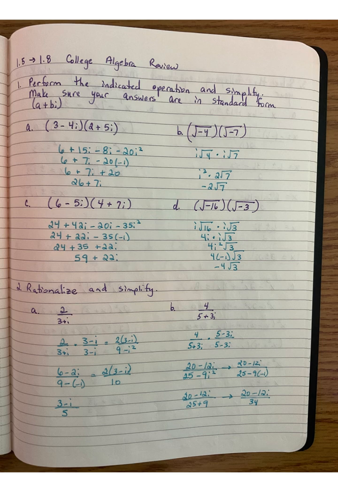And then B, I have 4 over 5 plus 3i. The conjugate of 5 plus 3i is 5 minus 3i. So that means I'm multiplying the bottom by 5 minus 3i and the top by 5 minus 3i, which gave me 20 minus 12i over 25 minus 9i squared. 20 minus 12i over 25 minus 9 times negative 1. 20 minus 12i over 25 plus 9, which is 20 minus 12i over 34.